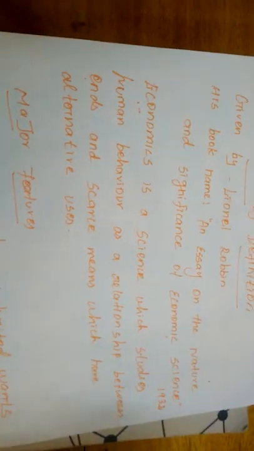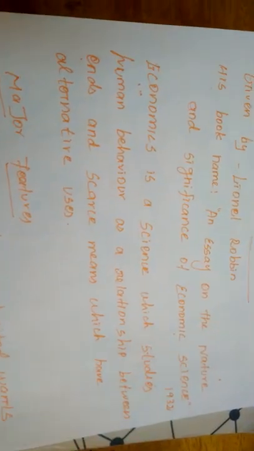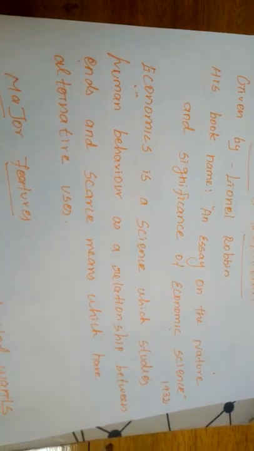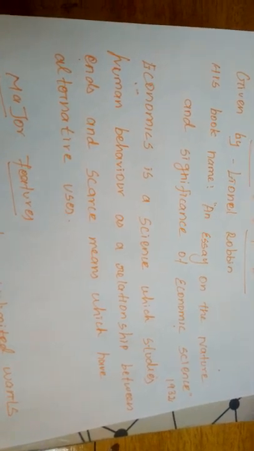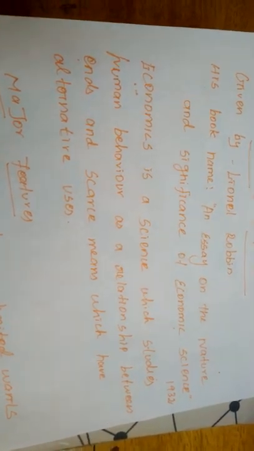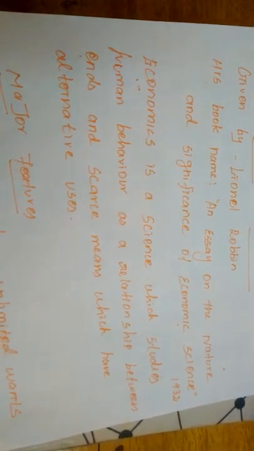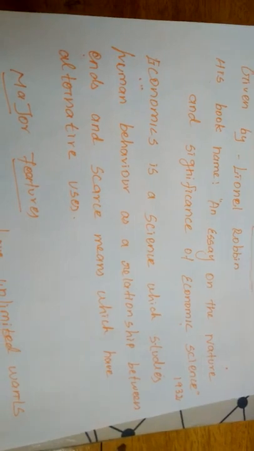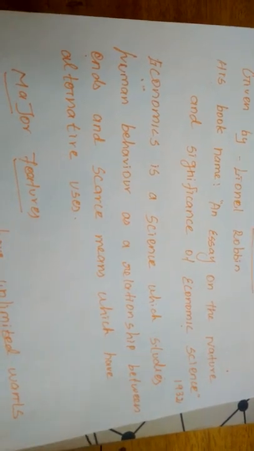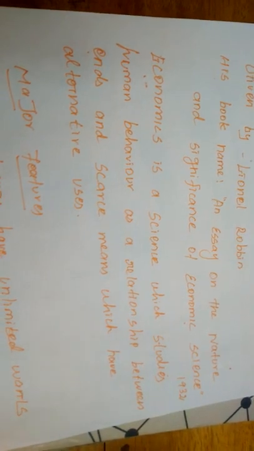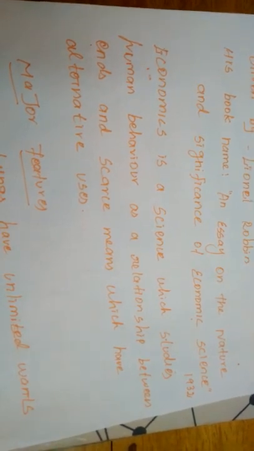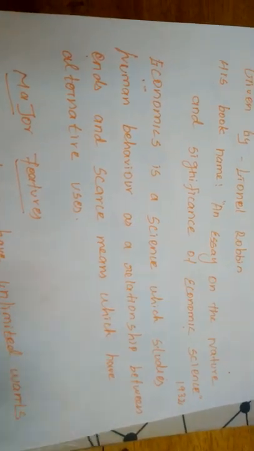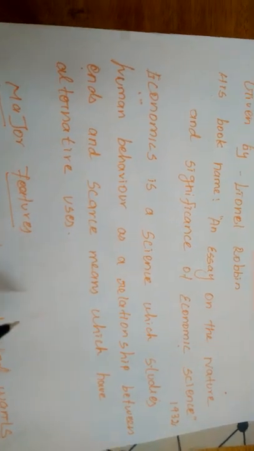Otherwise, we can take money. When you have some amount of money, you can spend it on watching movies or on unwanted things, or you can purchase luxuries or comfortable goods which are not useful to you. But at the same time you can use that same money for purchasing books and food items, and you can donate to poor children for their studies. So all the resources have alternative uses.